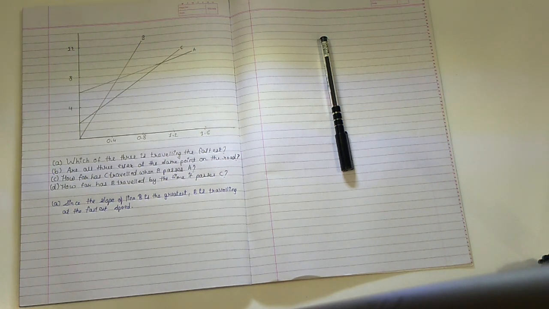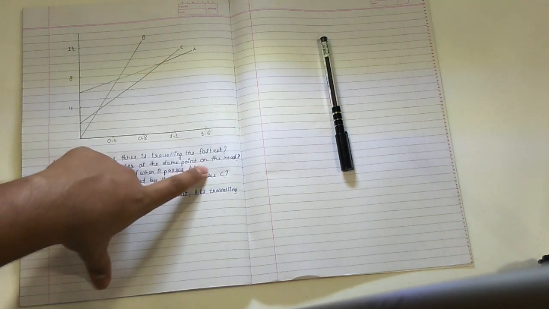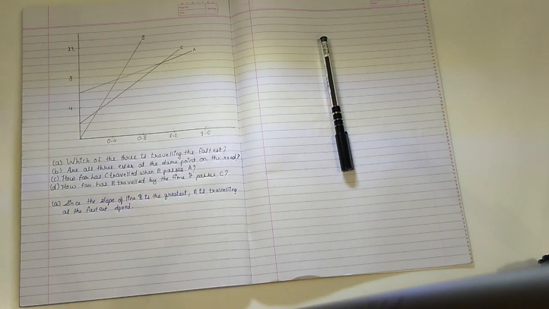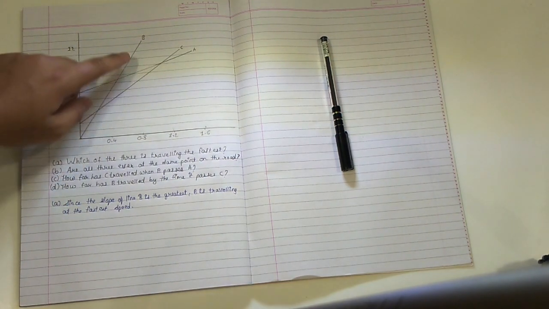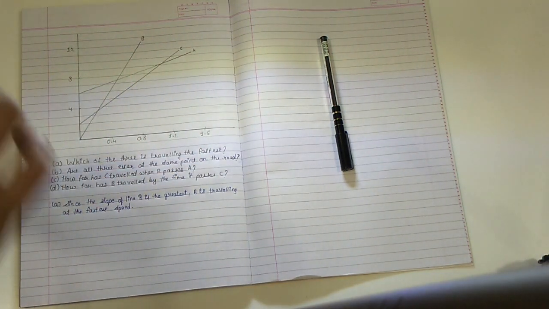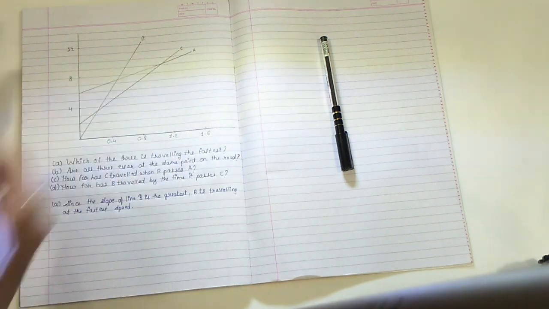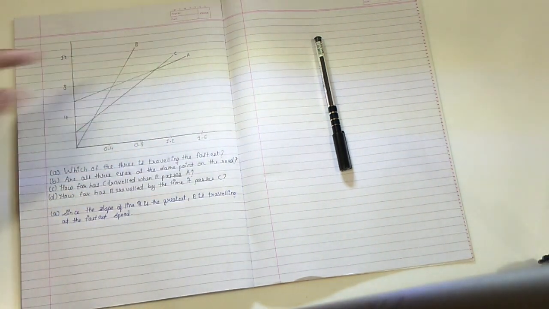Okay, so let's see the B question. Do all three ever meet at the same point on the road? It means they are asking whether all three objects ever meet at the same point. Let's see the solution. Since the three lines do not intersect at a single point, these lines are not intersecting at any common point. Line B intersects the other lines at different points, but there the other object is on a different line.